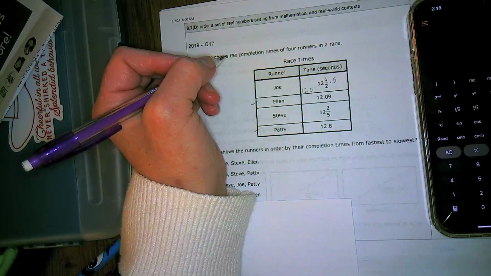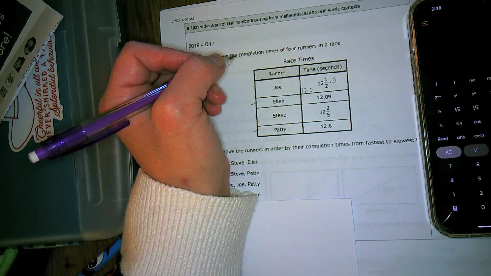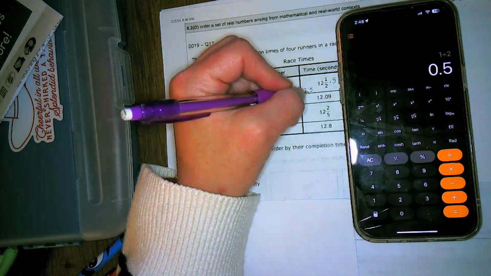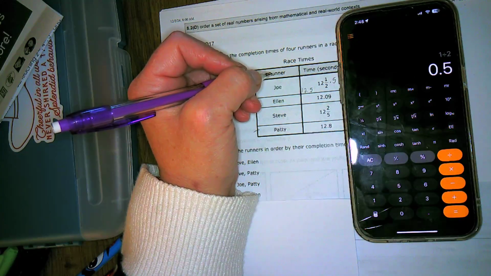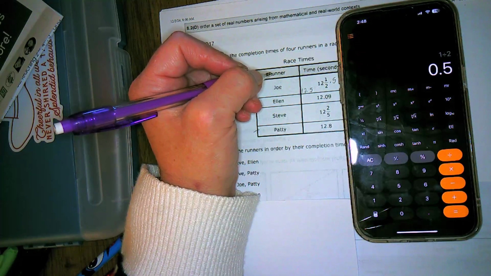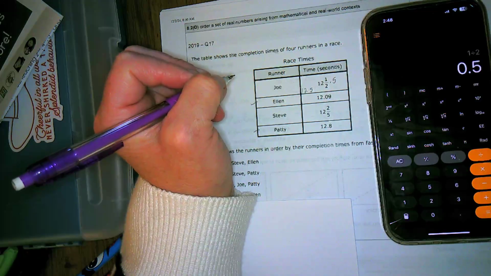But what if you didn't know that? Or what if you just completely go blank when you're taking the test? Well, all you need to do is take 1 divided by 2, and you'll get your 0.5. So if you draw a blank or you can't remember something that you think you're supposed to remember, just use your Desmos calculator and do it on there, just to double check yourself, even if you want to. But if you're confident and you know that 1/2 is 0.5, because it is, you could just write 12.5.